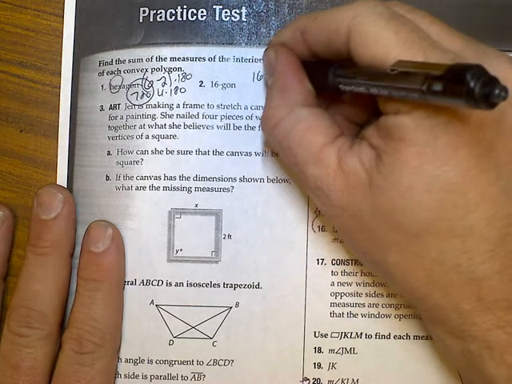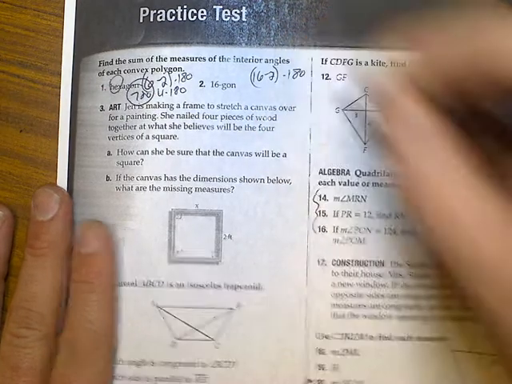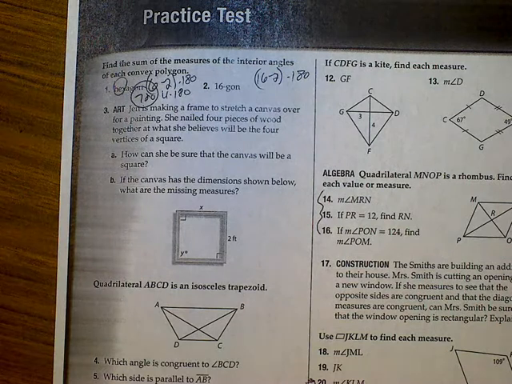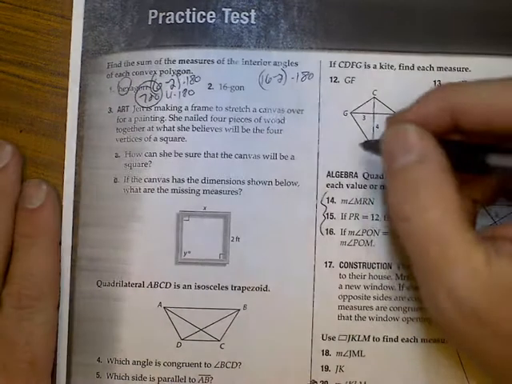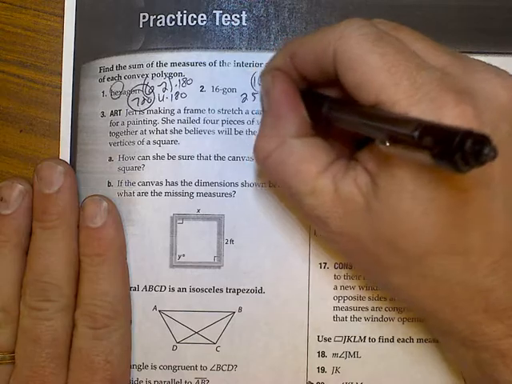16-sided would be 16 minus 2 times 180. 16 minus 2 is 14. 14 times 180 gives me 2,520.